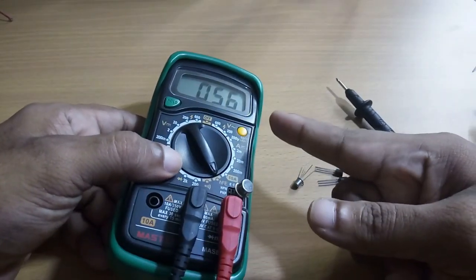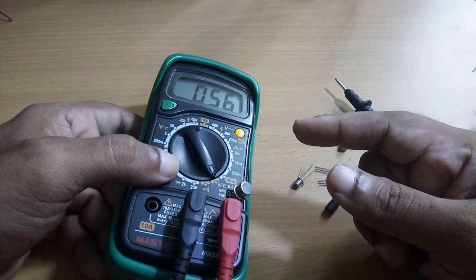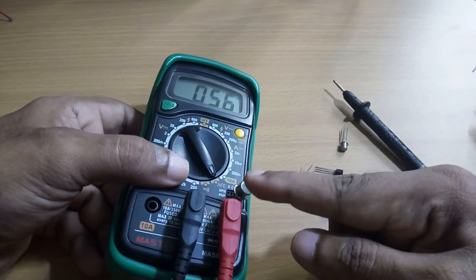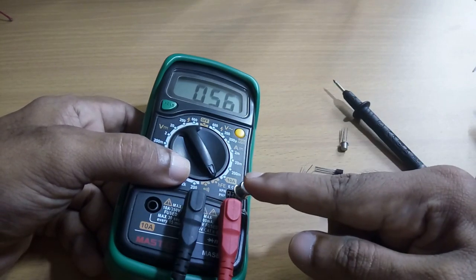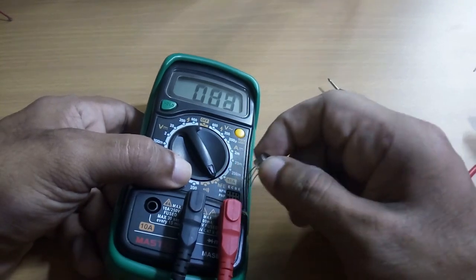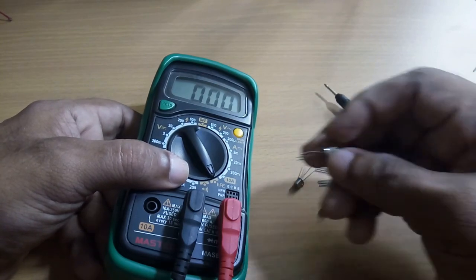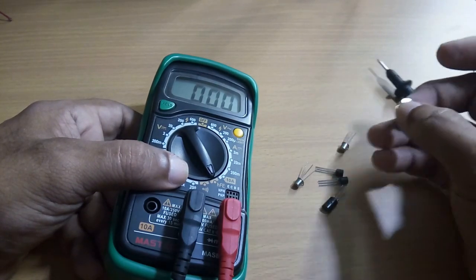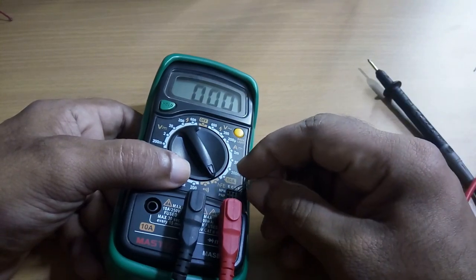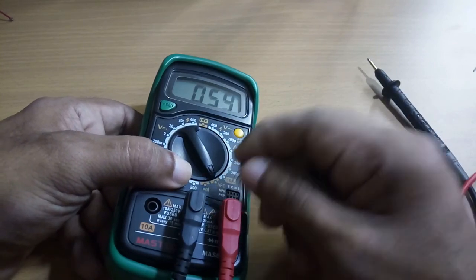reading that is showing as 56. This value is the gain, a particular gain for that transistor. This is one type of transistor, which is slightly bigger than the other one. So this is an NPN transistor. So this has a gain around 56. This is the gain of the transistor.